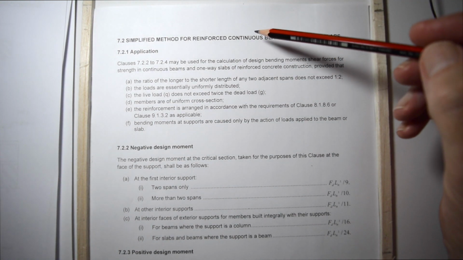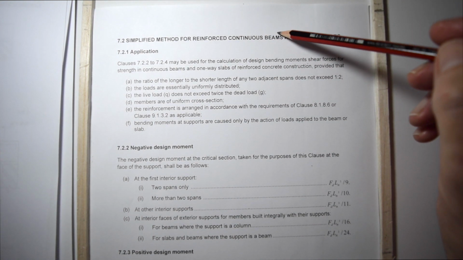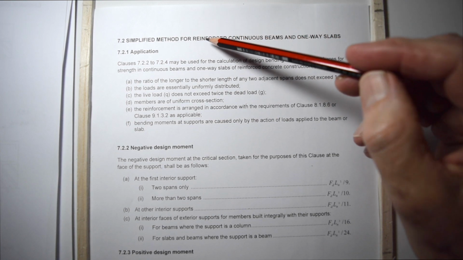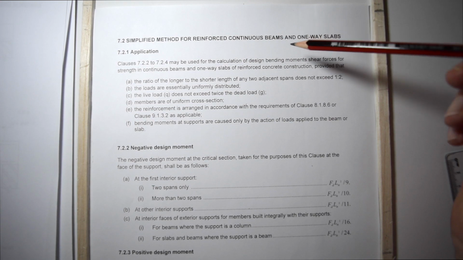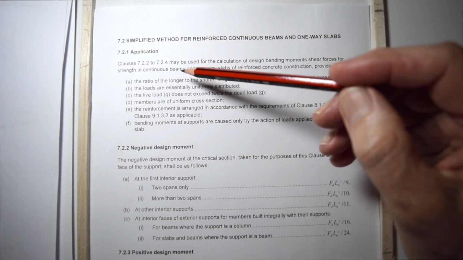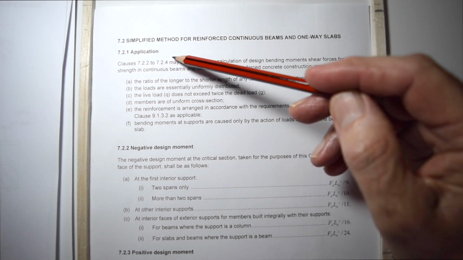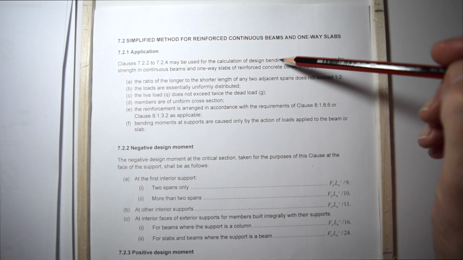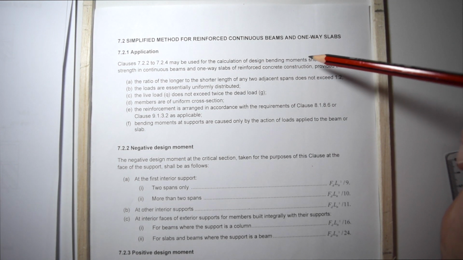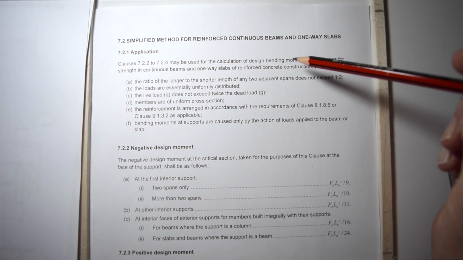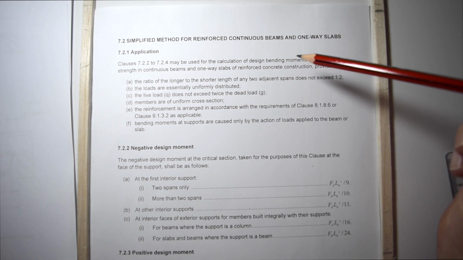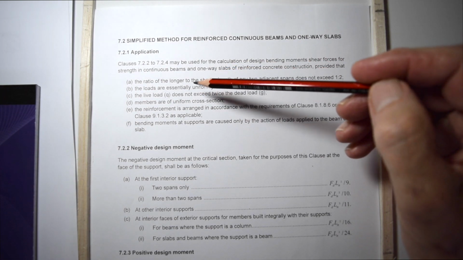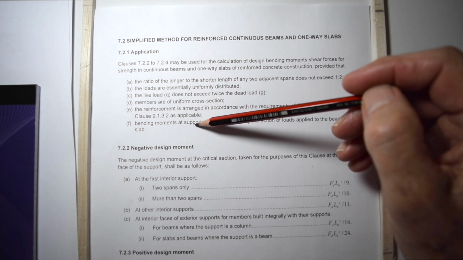So the simplified method for reinforced continuous beams and one-way slabs, as I said, not two-way slabs, we'll be dealing with those in the next lecture. Clauses 7.2.2 to 7.2.4 may be used for the calculation of design bending moments and shear forces for strength in continuous beams and one-way slabs of reinforced concrete construction, provided that the following rules are met.